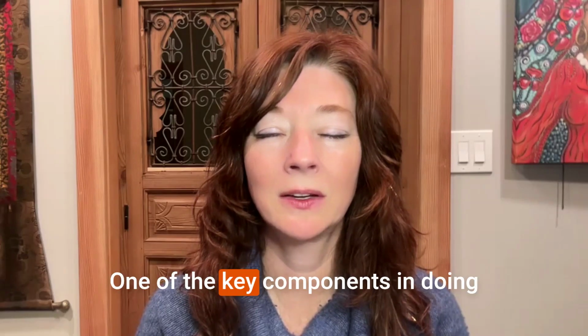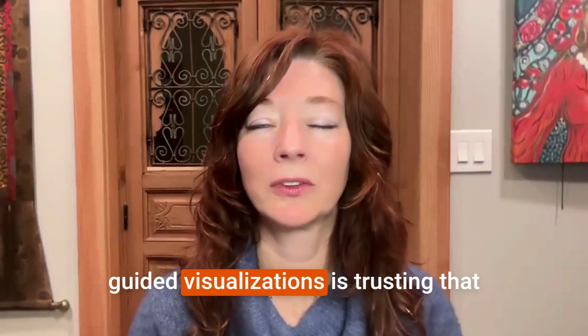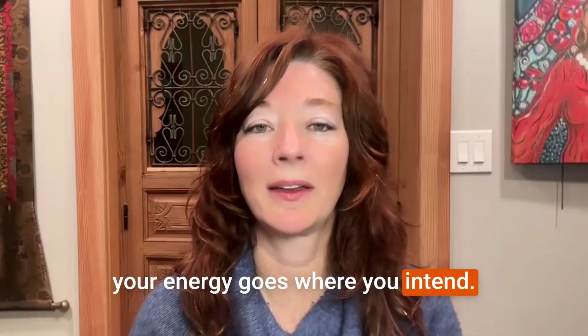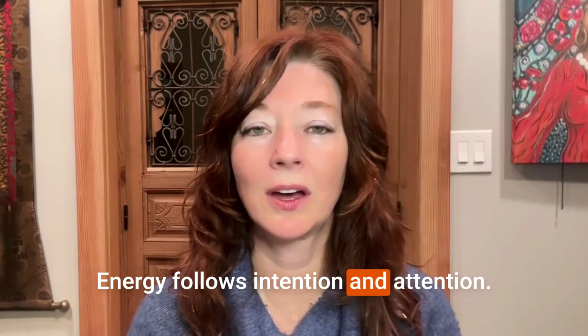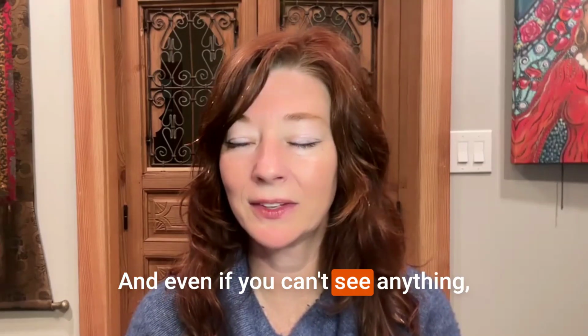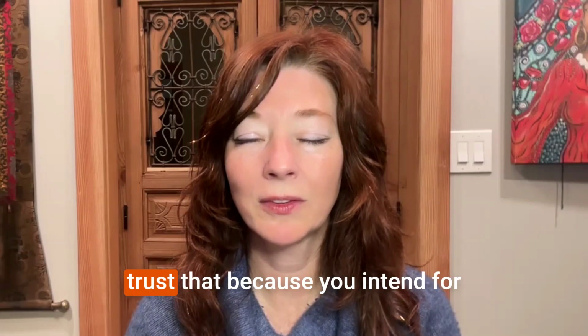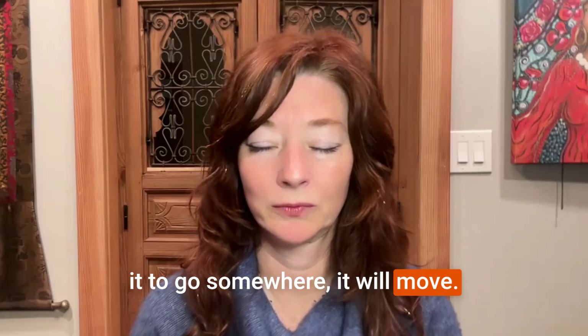One of the key components in doing guided visualizations is trusting that your energy goes where you intend. Energy follows intention and attention. And even if you can't see anything, trust that because you intend for it to go somewhere, it will move.